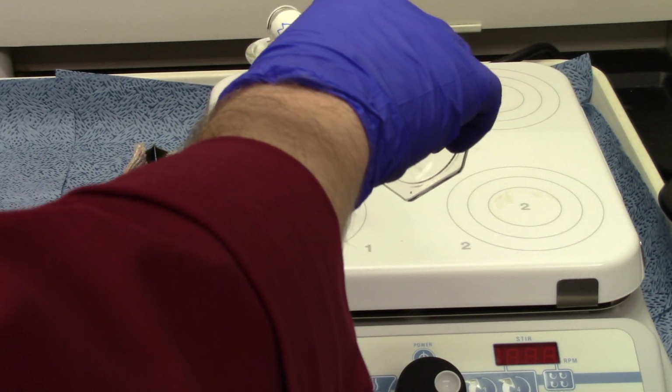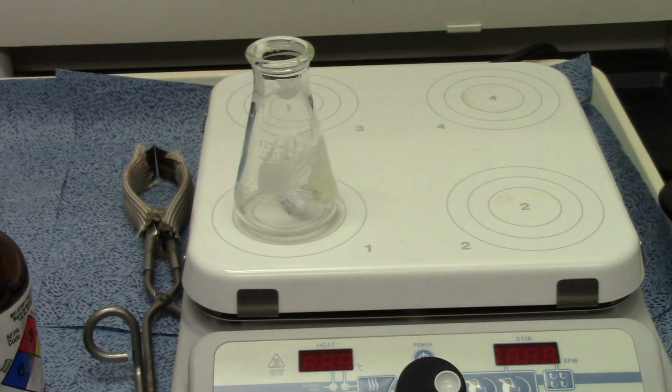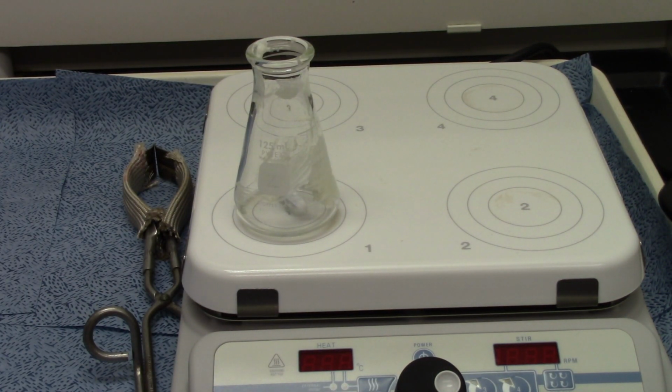So here comes the base that I'm pouring in right now. There we go, 5 milliliters. Now here comes the ethanol, 5 milliliters. This is going to act more or less as a transfer catalyst because fat and water don't want to mix real well, so we give them something to help them along a little bit.